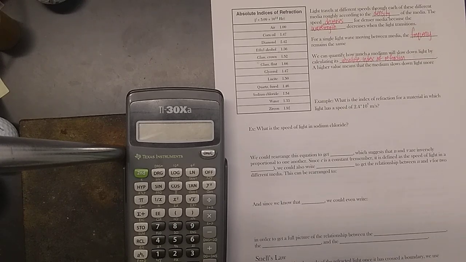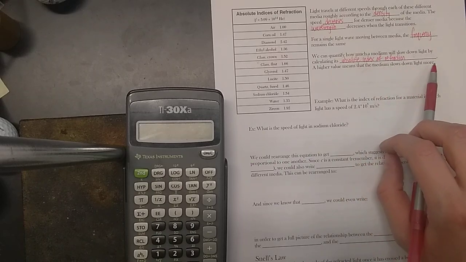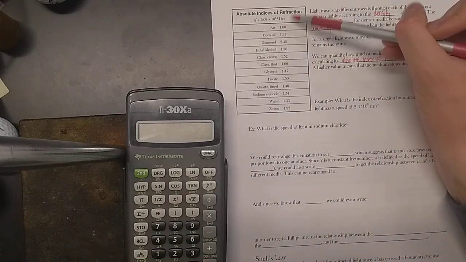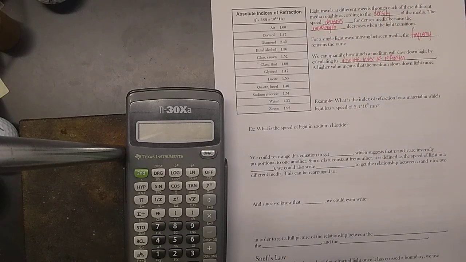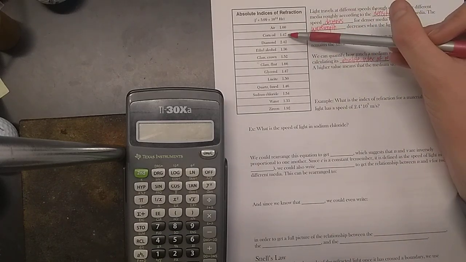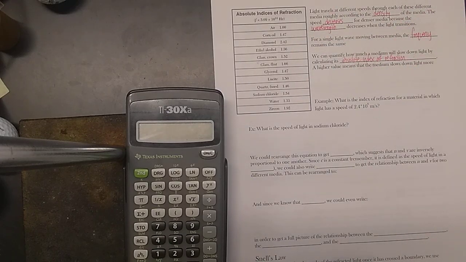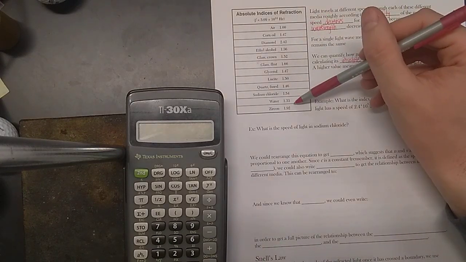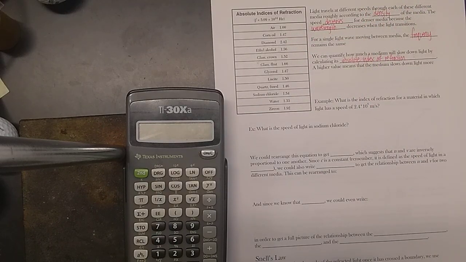What it tells you is that a higher value means that the medium, that material, slows down light more. So we see the absolute indices of refraction. For air, it's 1. Air basically doesn't slow down light at all. Diamond is the highest at 2.42 on this table. Diamond really slows down light. And then there's all in between. Water, 1.33, doesn't slow down light quite as much.